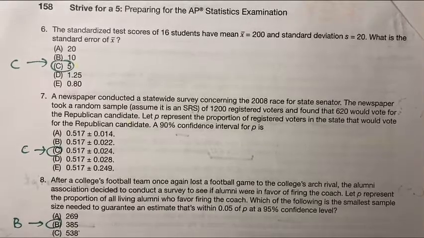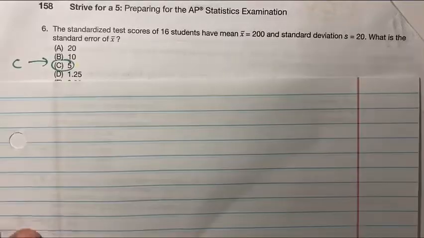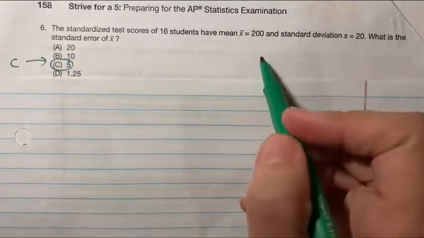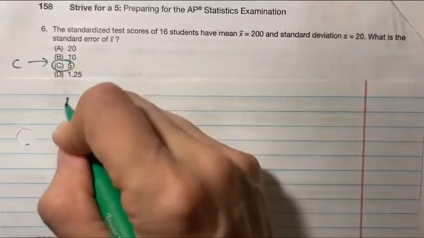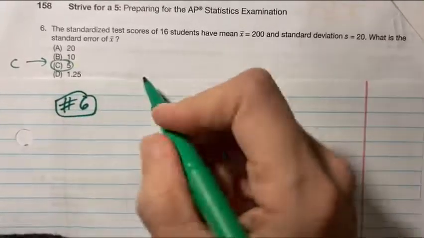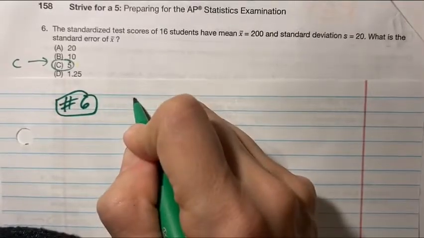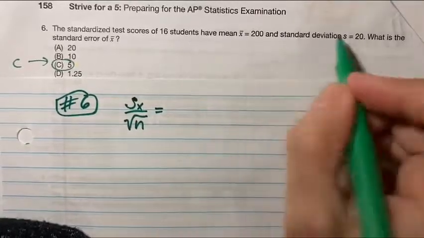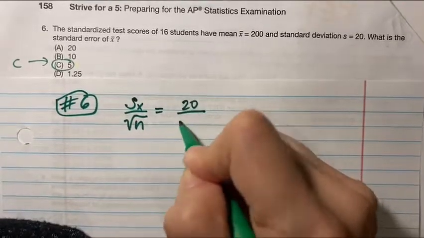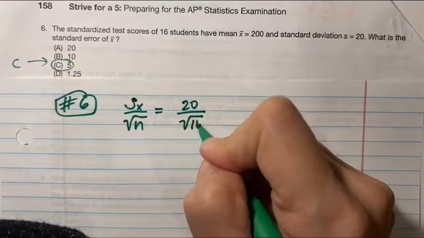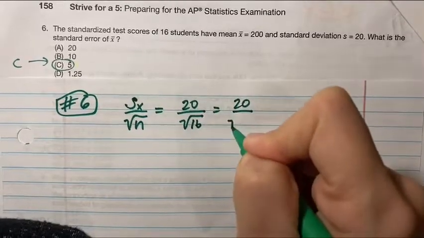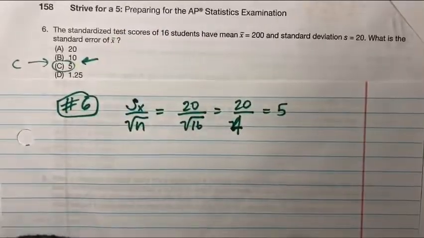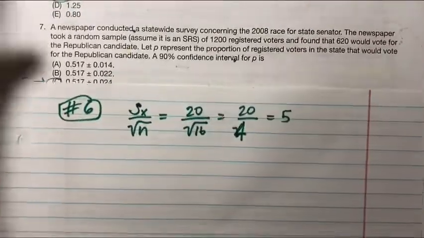The standard test scores of 16 students have a mean of 200 and a standard deviation of 20. What is the standard error? Well, number 6, our standard error would be s sub x over the square root of n. We know the standard deviation is 20 and that n is 16. So we have 20 over 4, so we get 5. That's our answer. Good times. What about the next one?